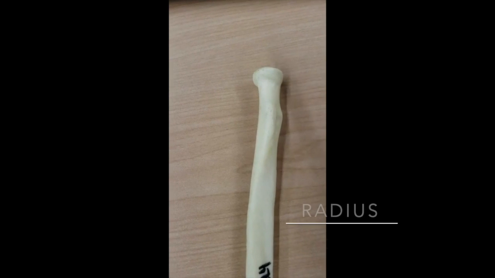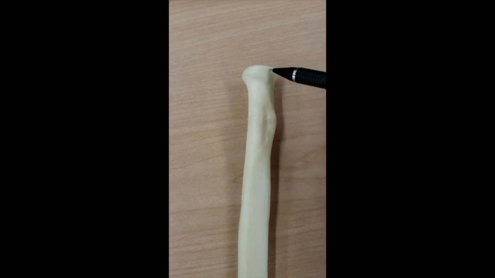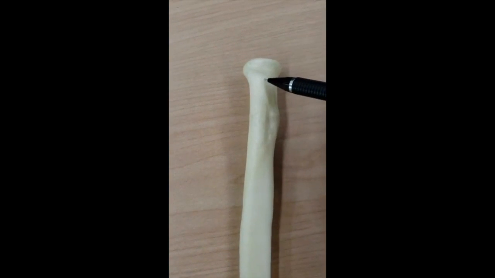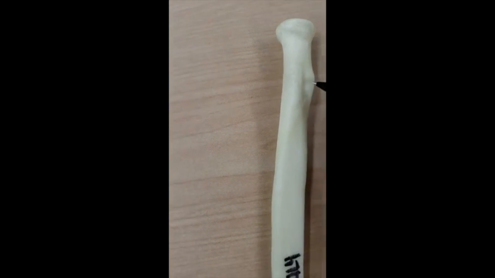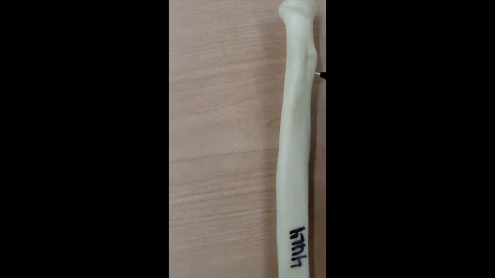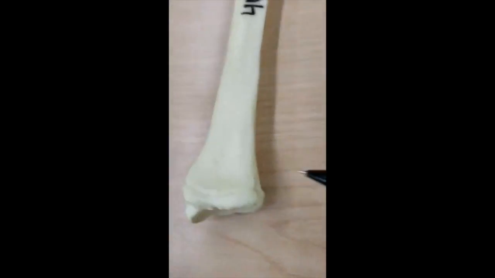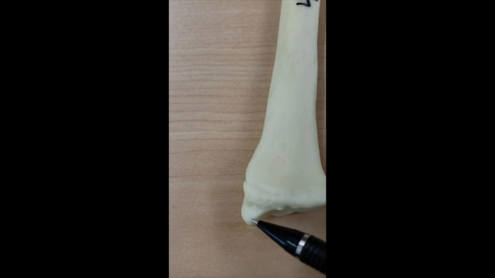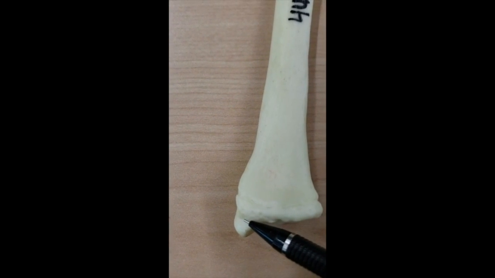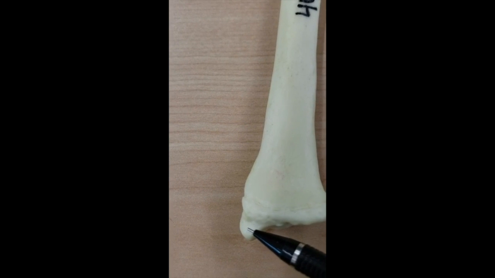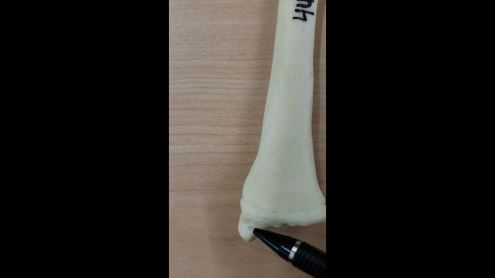So you have the radius. You have the proximal, so the top head of the radius, you have the neck of the radius, you have the radial tuberosity right here, down at the end where the ulna sits, you have the ulnar notch, and then you have the styloid process. So you know this is the left because the styloid process here is where the thumb is, and it's always going to be lateral, away from the body.